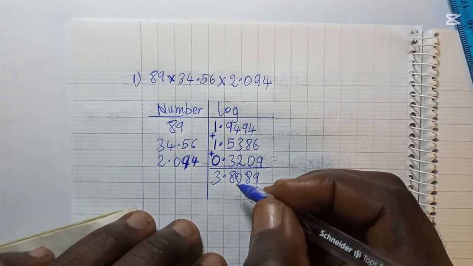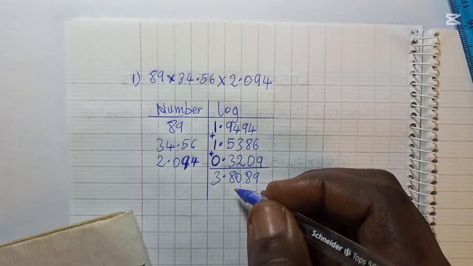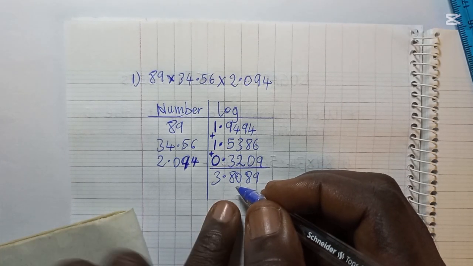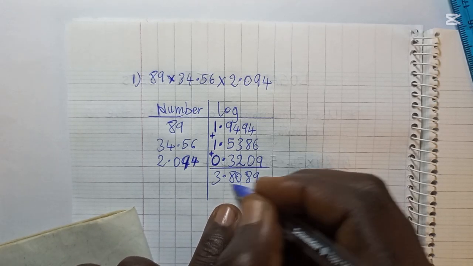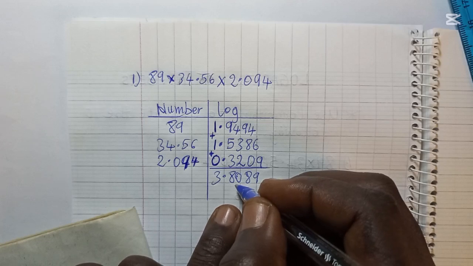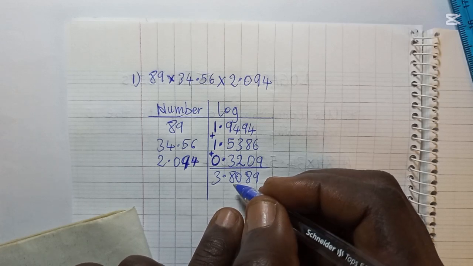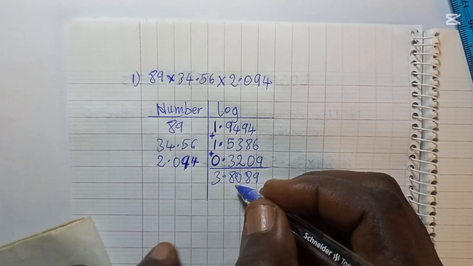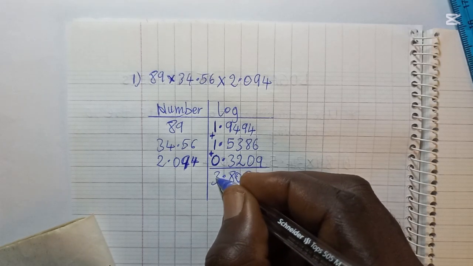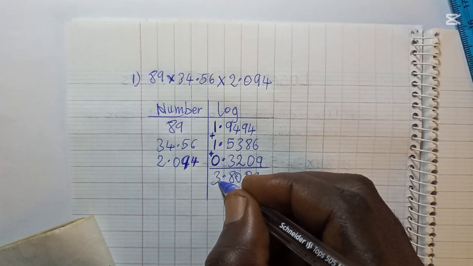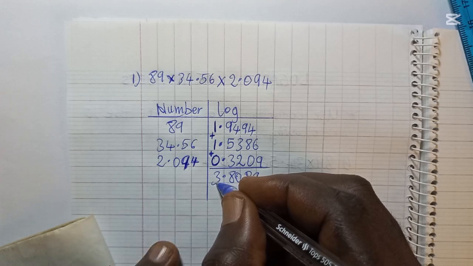3.8089. So now the next step from this place is to find the antilog of this result that we've gotten now. Now to get the antilog, we have 3 as the characteristic, which is the whole number. So what we'll be doing is we'll add 1 to it. But before then, let's look for the antilog from the tables of antilog.